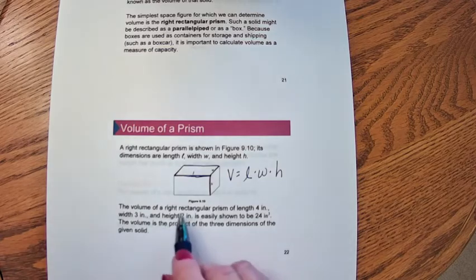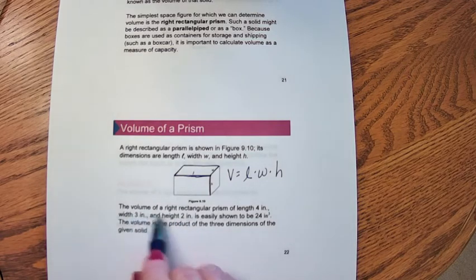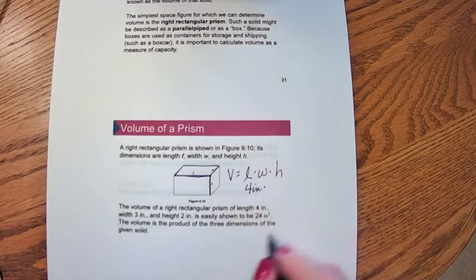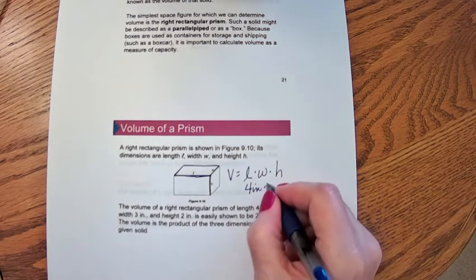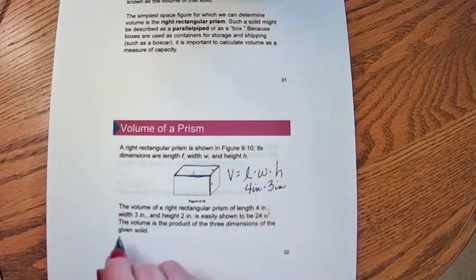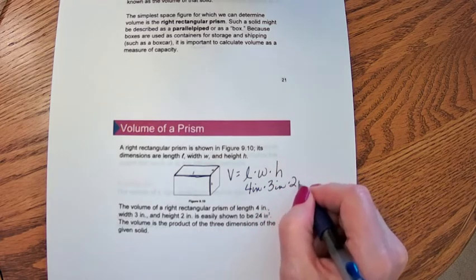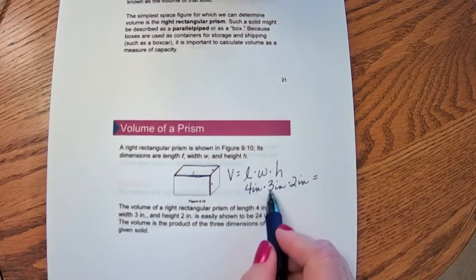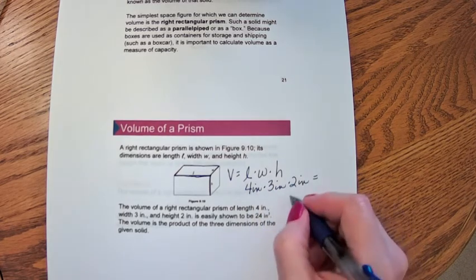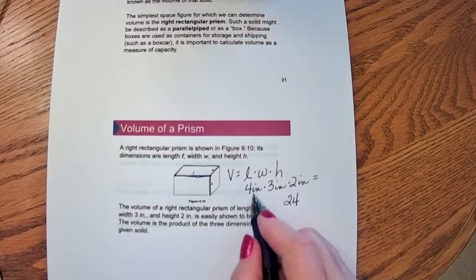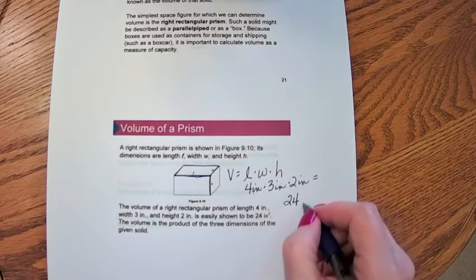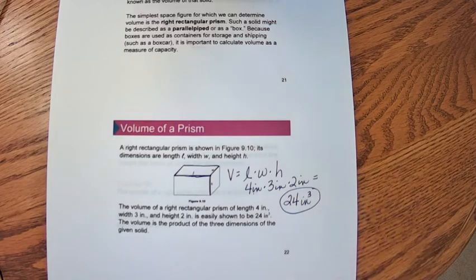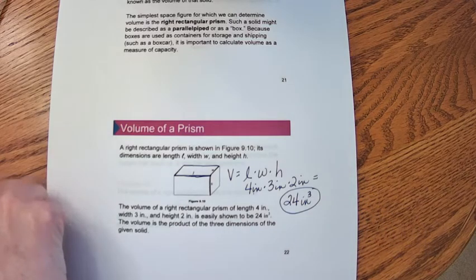So in this particular case, if the length was 4 inches and the width was 3 inches and the height was 2 inches, we're going to multiply those across. 4 times 3 is 12, times 2 is 24, and inches times inches times inches is inches cubed. Volume is always in cubic inches.